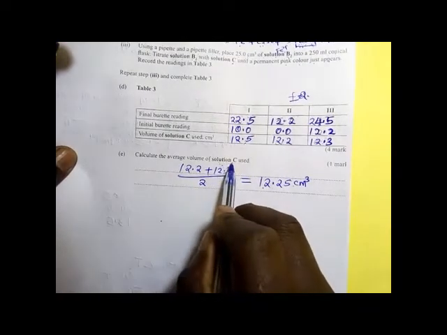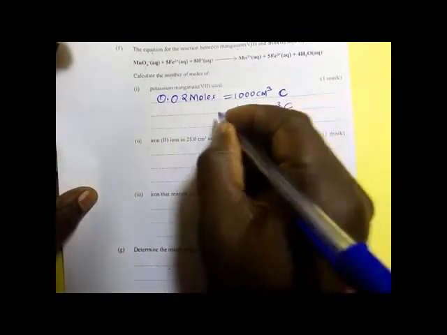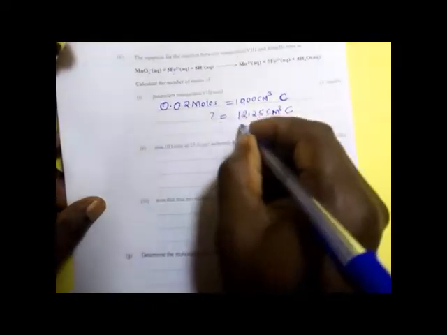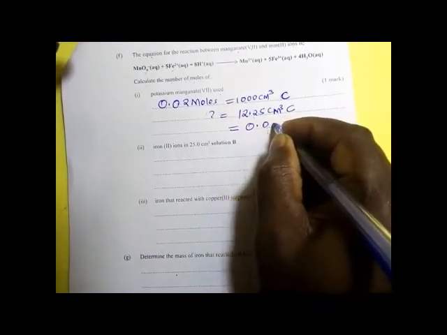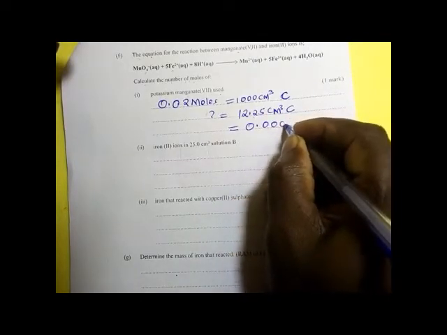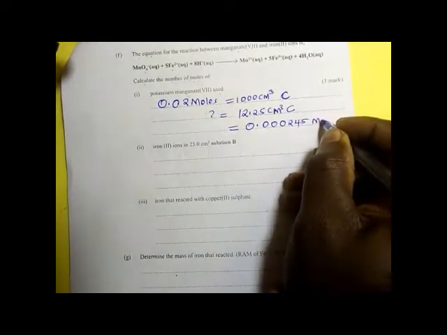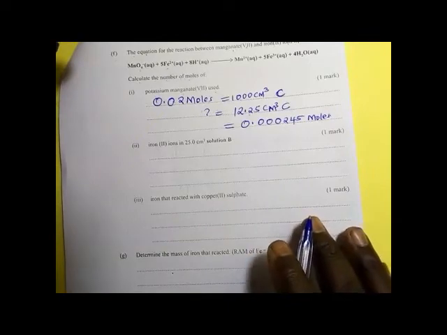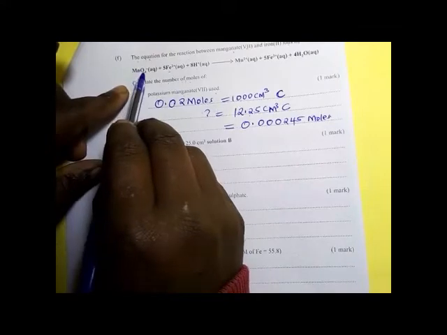Solution C, acidified potassium permanganate. So we will ask, what will be the number of moles of this 12.25 centimeters cube of solution C? So this times this divided by this. That will give us 0.000245 moles. So this is the number of moles of potassium permanganate.